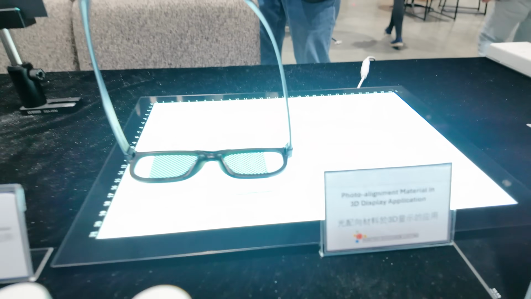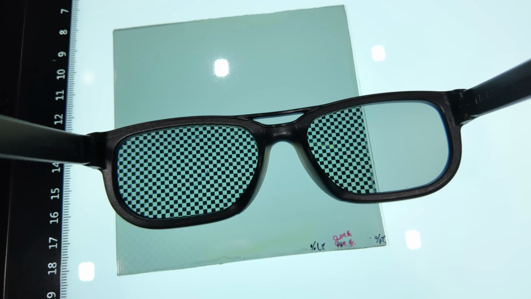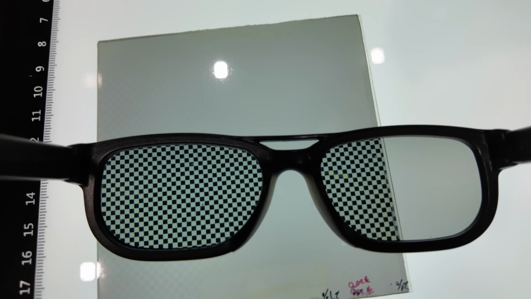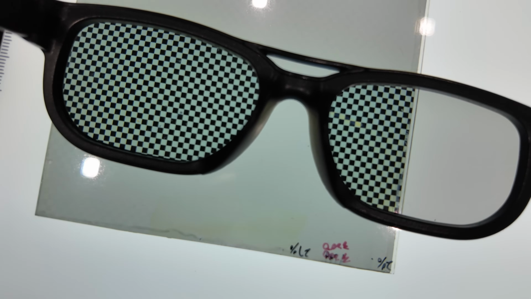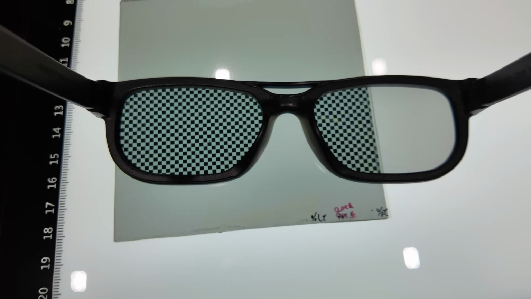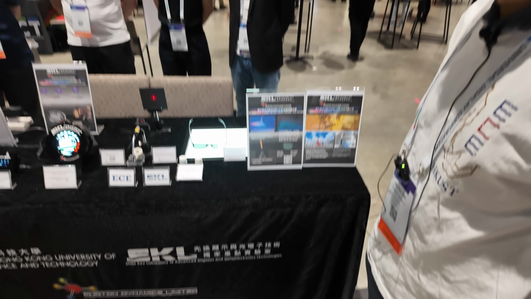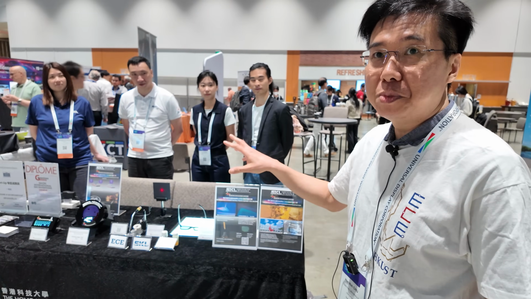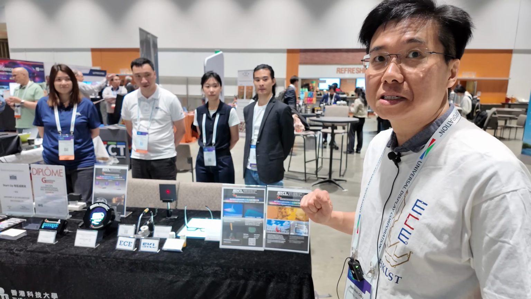This is for 3D applications. It also makes use of our material to align 2 different directions. You can see black and white. Black means one alignment direction, white is the other direction. This is just two examples. We have many examples that make use of our material for optical devices.